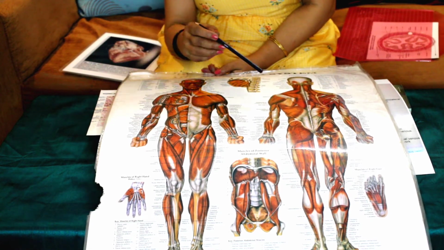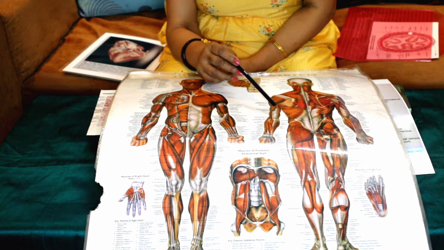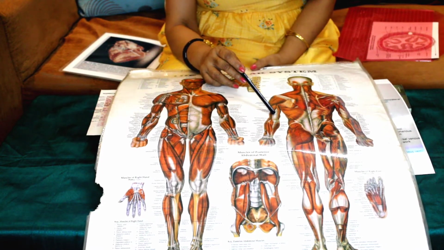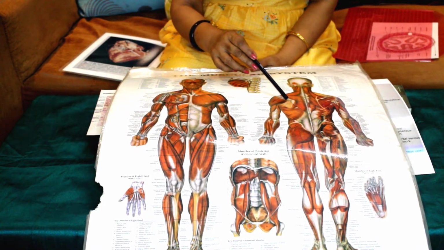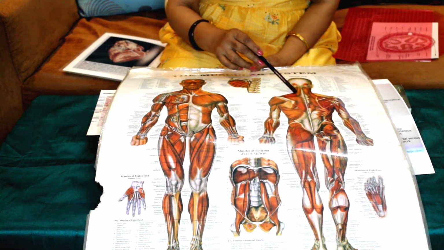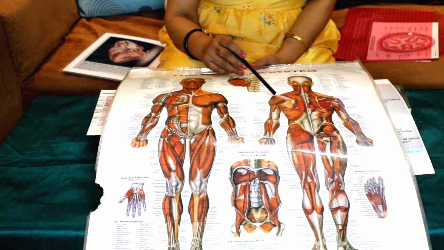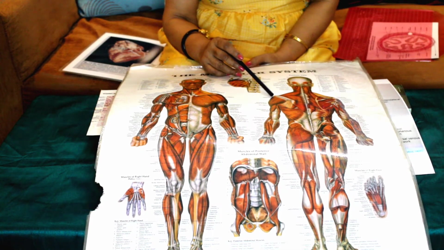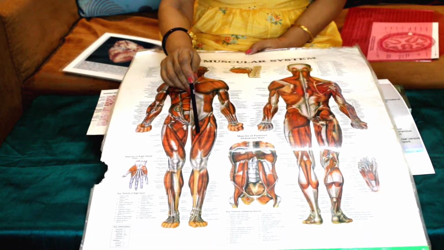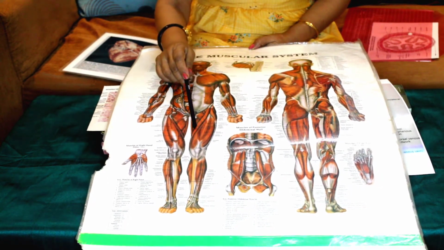If you see behind, there is another muscle. It has three heads of origin, so it has the name triceps. Another muscle behind, you will see here, looks like a trapezium. So this is known as the trapezius. Next, how will you identify the other muscle? You will see this is a strap-like muscle. This strap-like muscle is known as the sartorius.